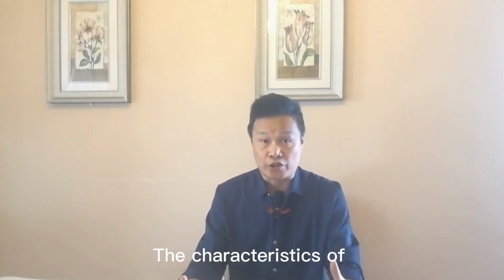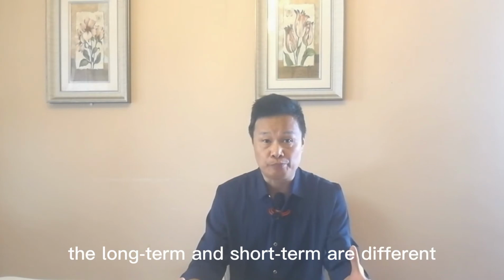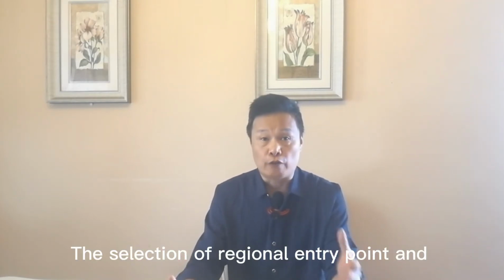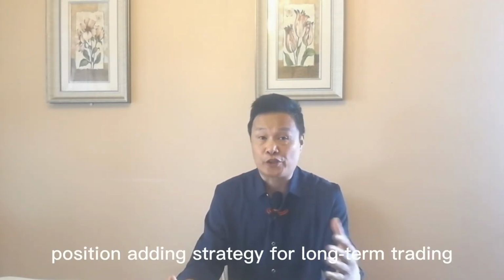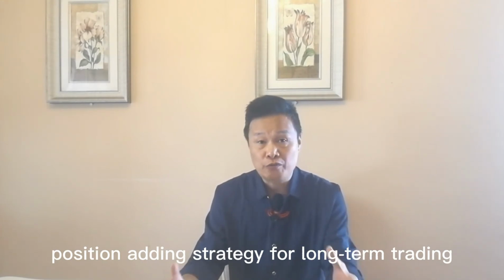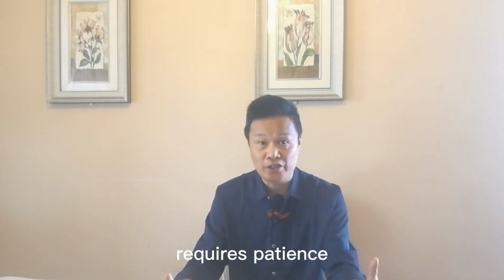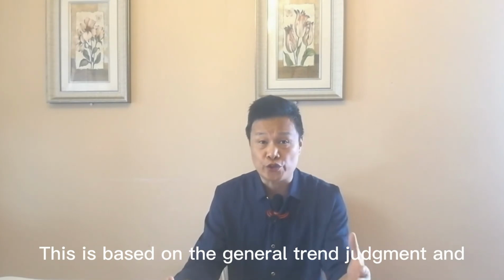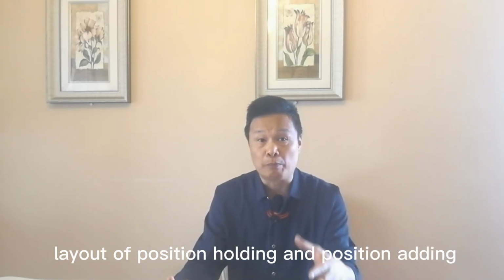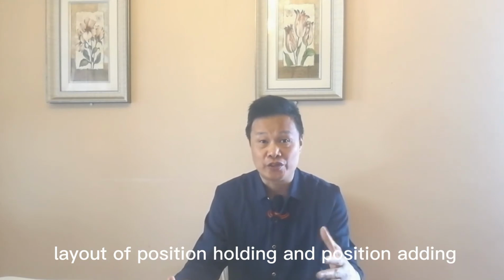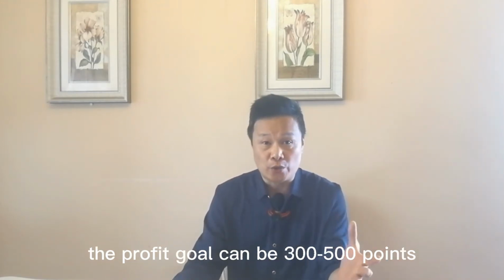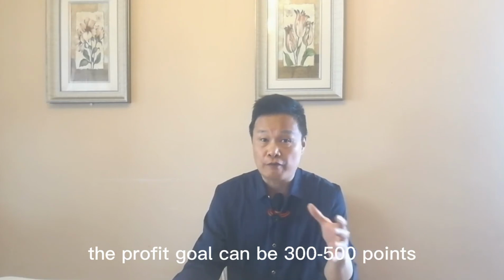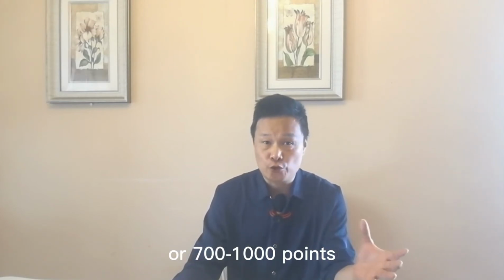The characteristics of long-term and short-term are different. The selection of regional entry point and position aiding strategy for long-term trading requires patience, which is not affected by the intraday fluctuations. This is based on the general trend judgment and layout of position holding and position aiding. The position goal can be 300 to 500 pounds or 700 to 1,000 pounds.